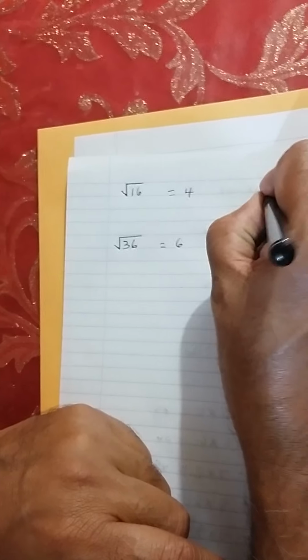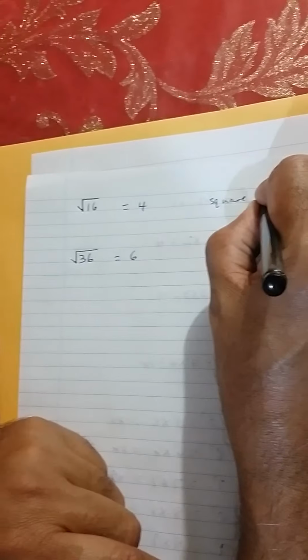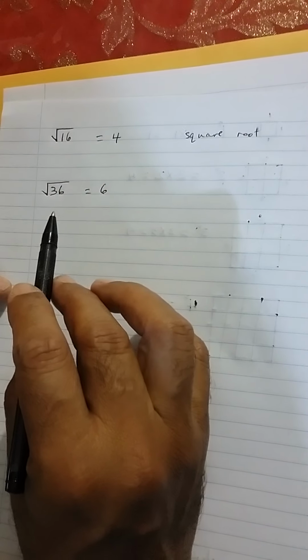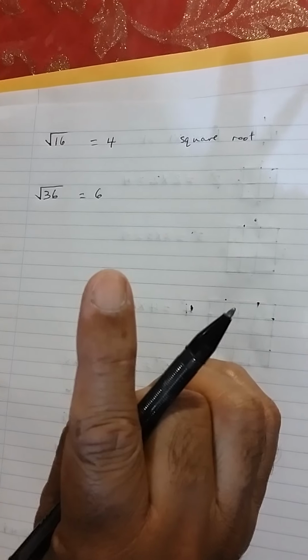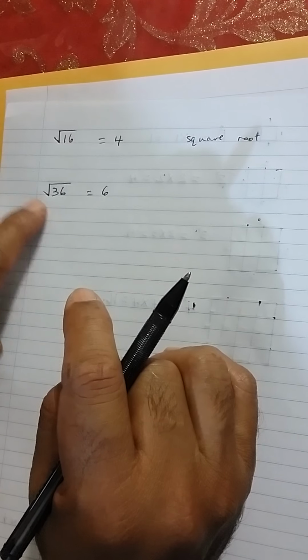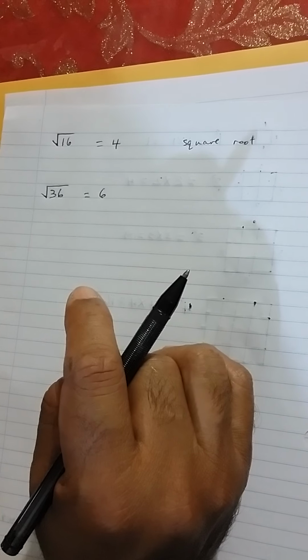Square root. So you must understand what square root means, because when you go further down into mathematics in secondary school, you'll have a lot of work to do with the square root symbol. Square root means when you're asked to calculate the square root, you are given the area of a square. This number represents the area of the square. Find out for one side.